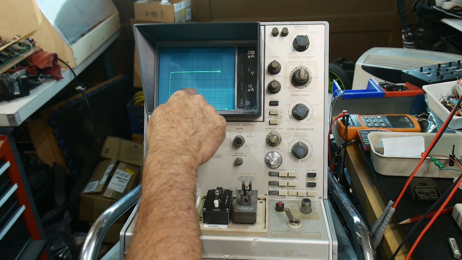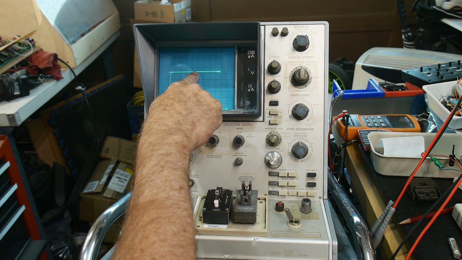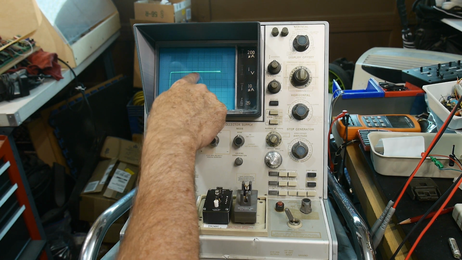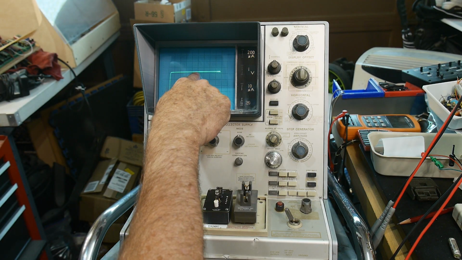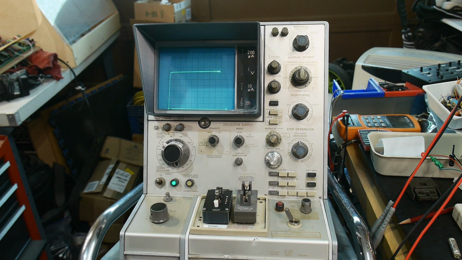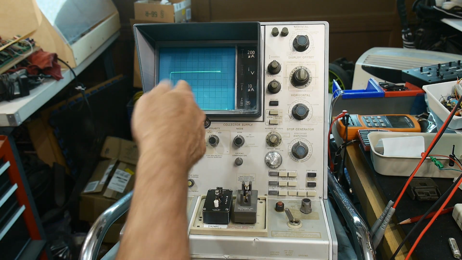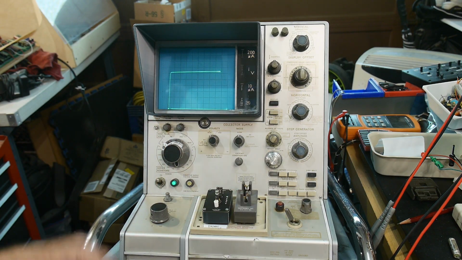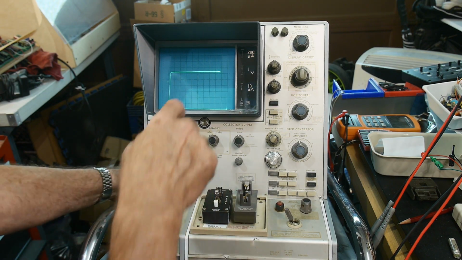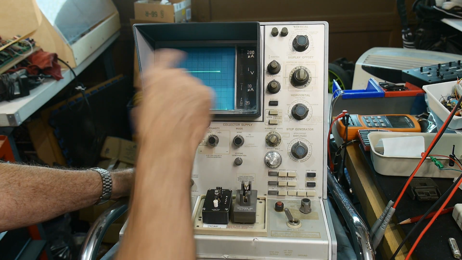So 2, 4, 6, 8, 10, 12, okay? That's 120. It's about 130, beta of 130, okay? And so you can read the beta directly off of the machine here. I hope that made sense. You're putting in a little bit of current and you're getting a lot of current out.